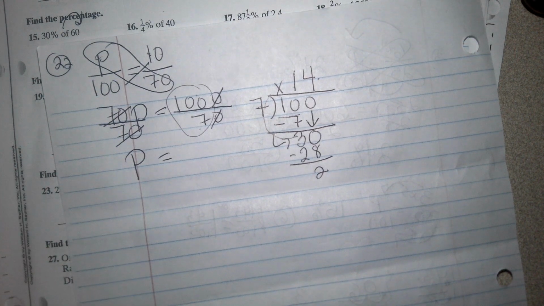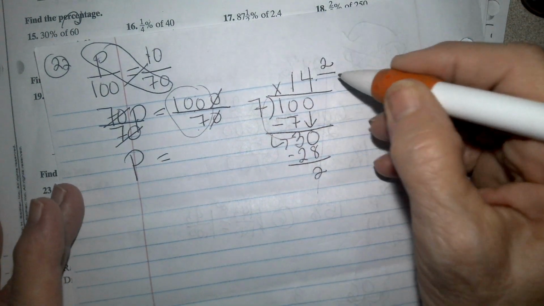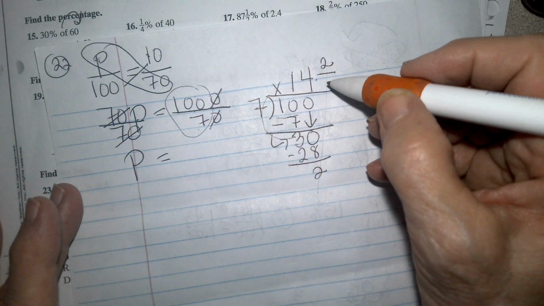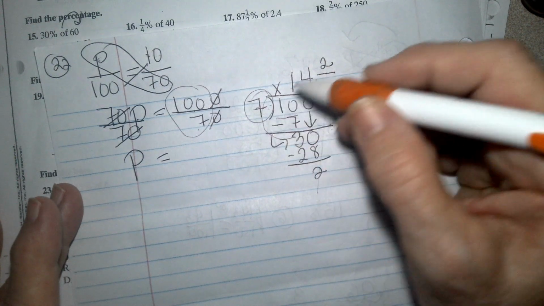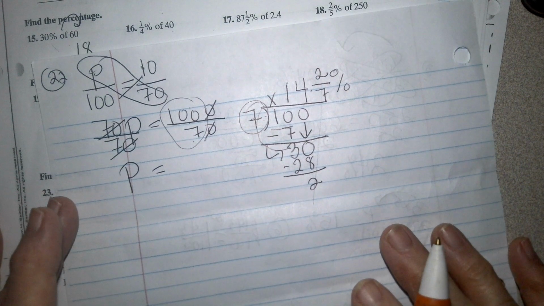What am I going to do with that 2? Make it a fraction, bring it up to the top. And if I could, I would keep dividing by what number? By the 7. So that is my percent.